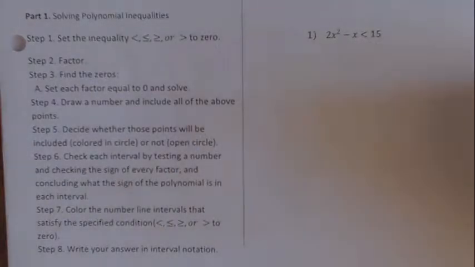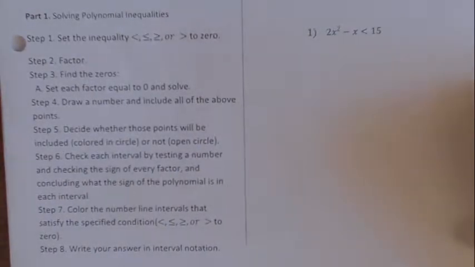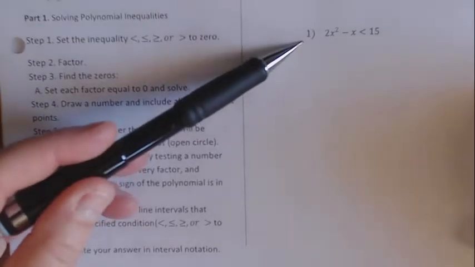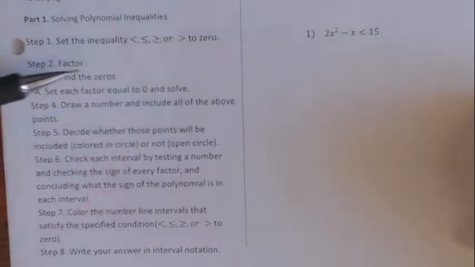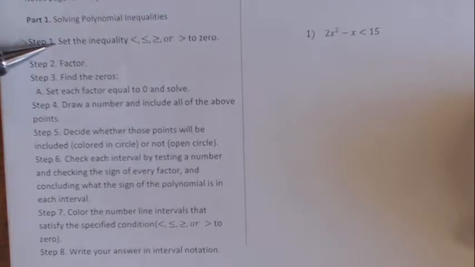Tonight's lesson is on polynomial inequalities. It's going to feel like review. We start with number 1, which is quadratic inequality, and the steps are here.